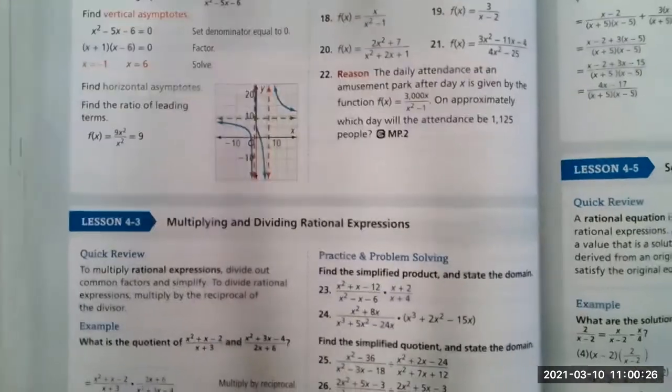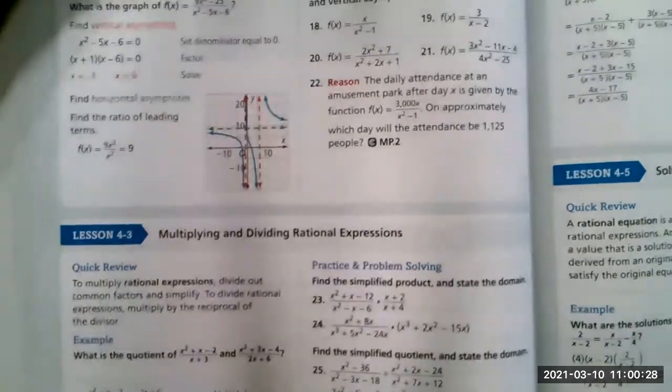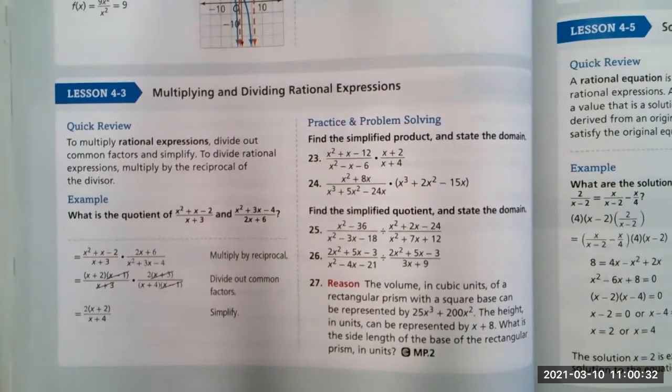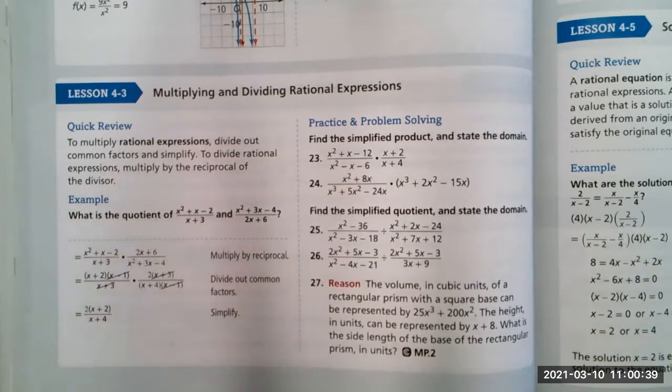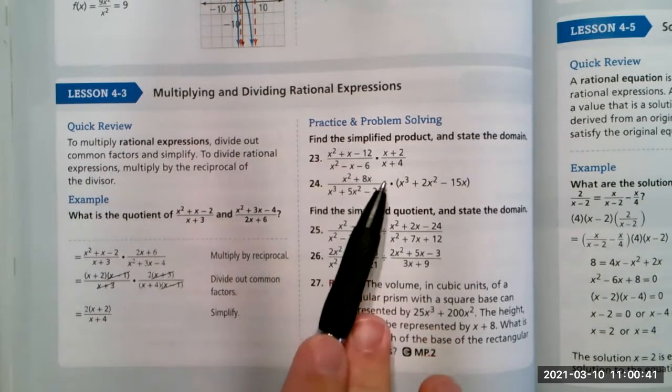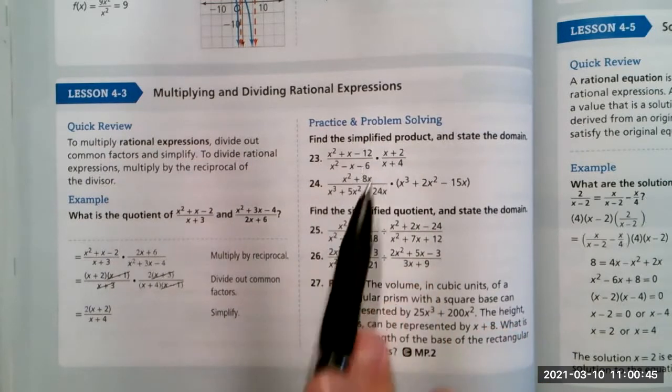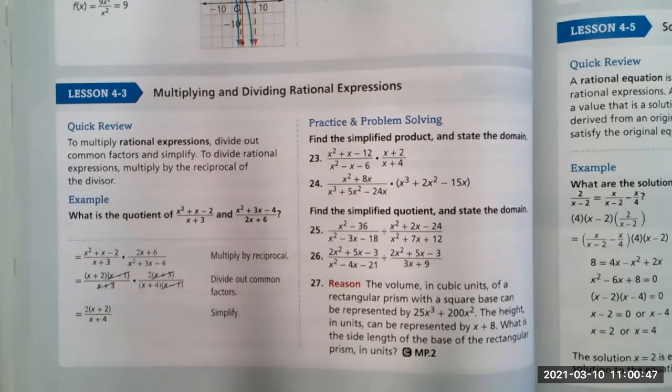Now we'll move into some practice problems. So find the simplified product and state the domain. So obviously we'll be multiplying these things. They tell you that right there, but if they didn't tell you that, if there wasn't a sign there, then you'd know because they say find the simplified product that you'd be multiplying those. So I will move into 23.